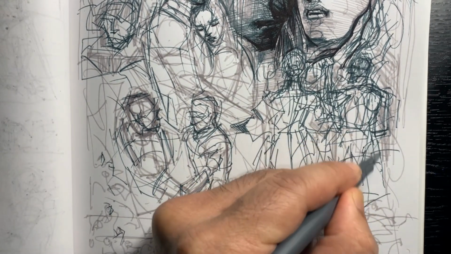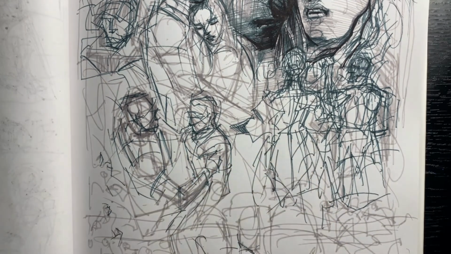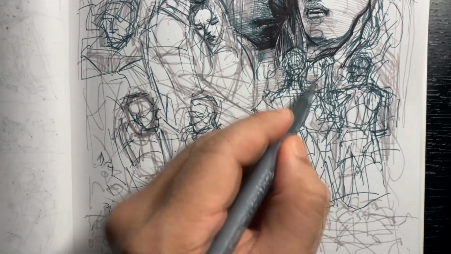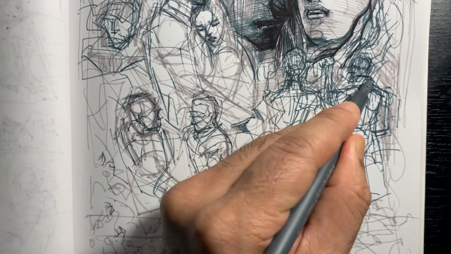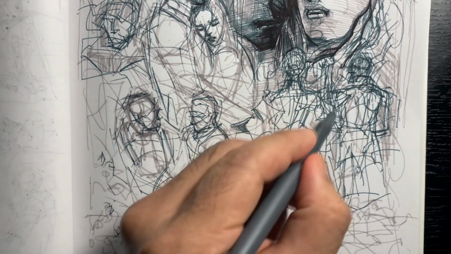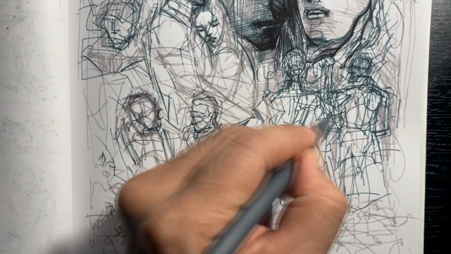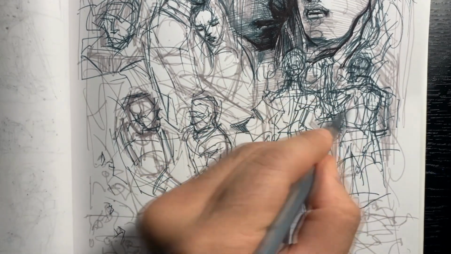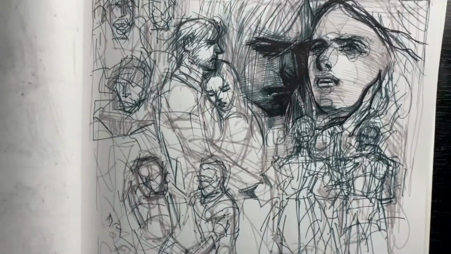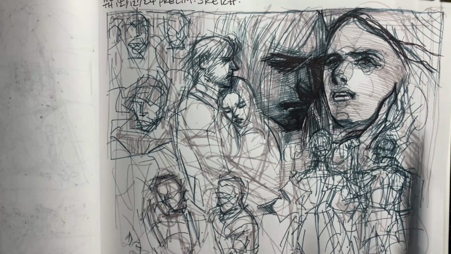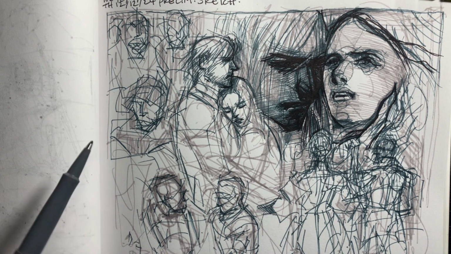So I'm going to sketch out these figures right here, using this gray pen and still keeping it pretty loose. Because I'm starting to develop the picture, the sketch, I can tell what look I'm going for.